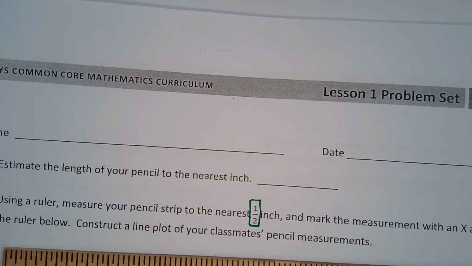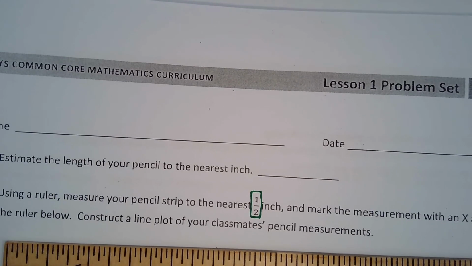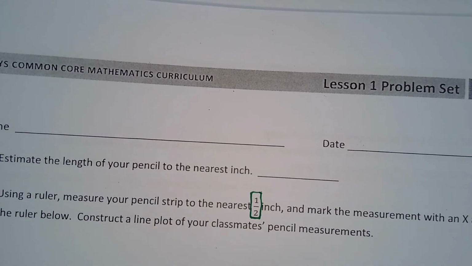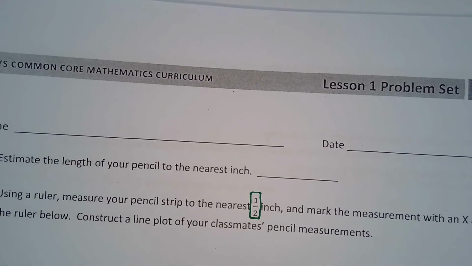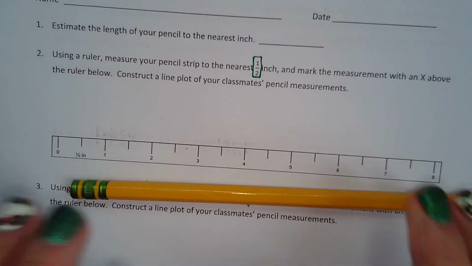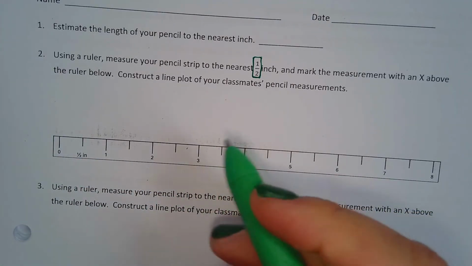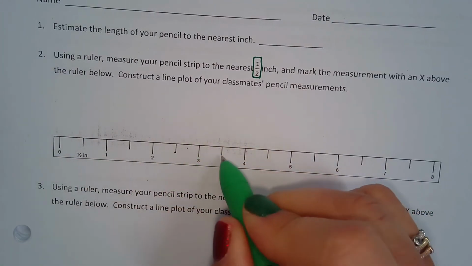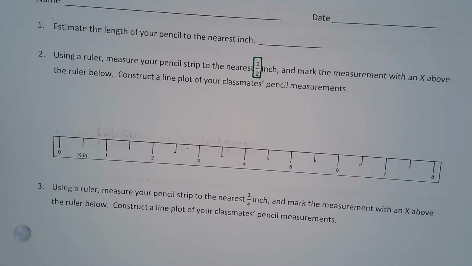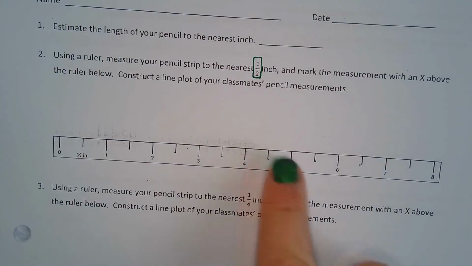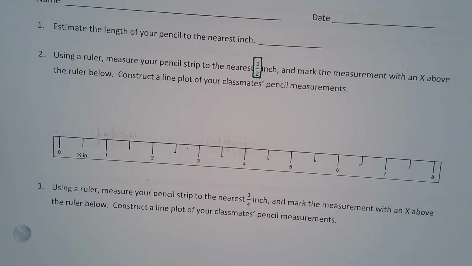So go ahead and do that right now. You could just use this ruler that's on the page and measure it to its nearest ½ inch. Put an X above where your pencil measures.